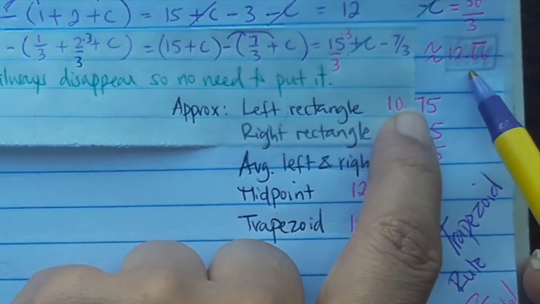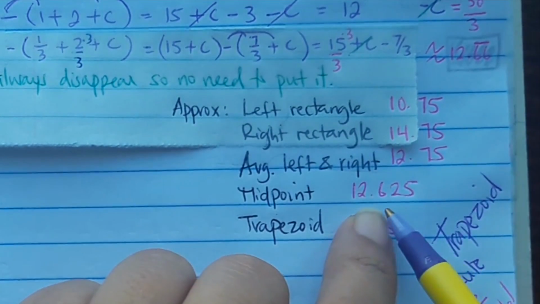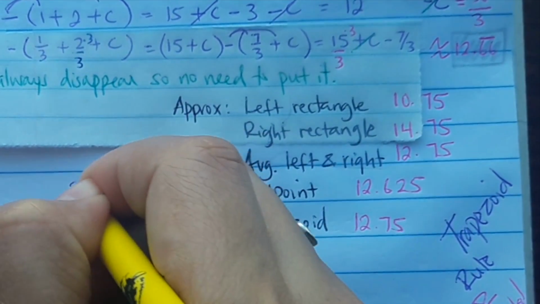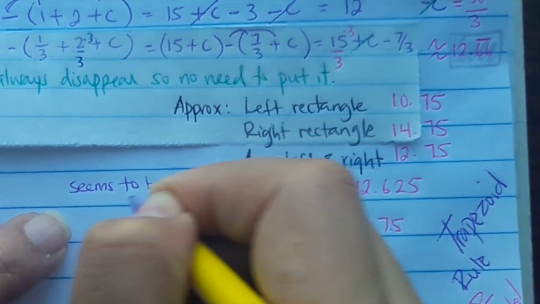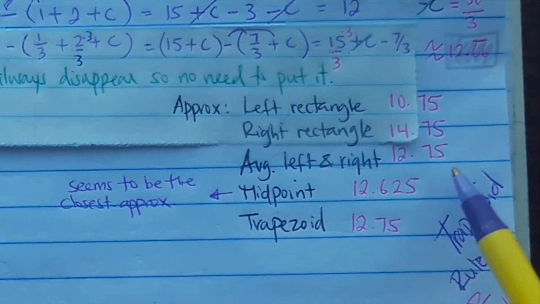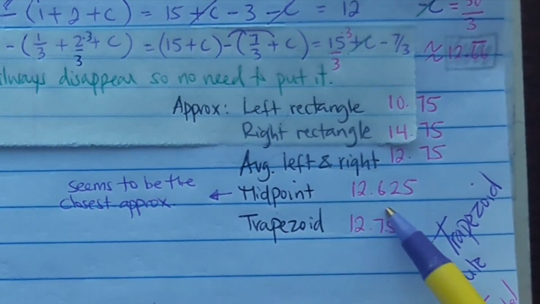Right, so these are all the approximations for the same exact function. But when we evaluated it with the definite integral, we got 12.66. So the closest one to that seems to be the midpoint. So it looks like the midpoint, at least for this example, would have been the best approximation, closest to the definite answer.